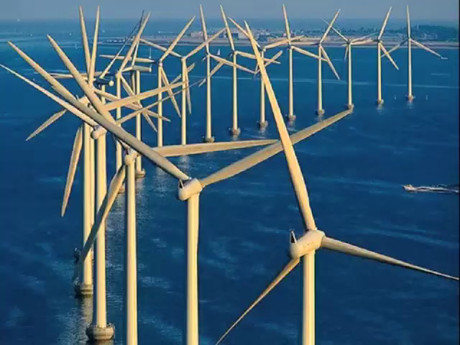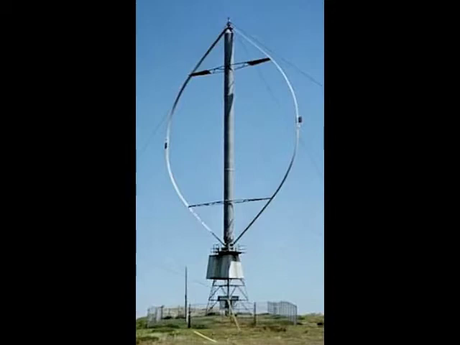Since air has mass, when it moves, it has energy of motion, or kinetic energy. When wind is used to move the blades of a wind turbine, this kinetic energy can be converted into mechanical energy or electricity, which can be captured and used to do work for our own purposes.